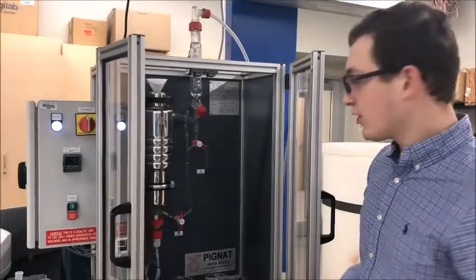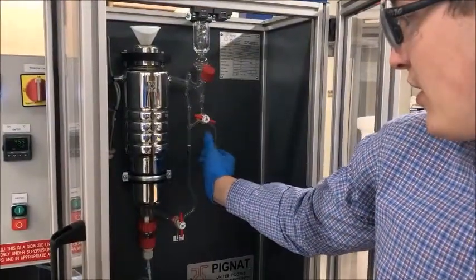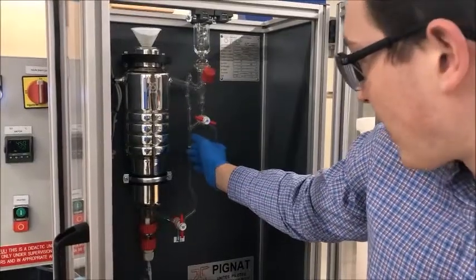After we've added our water, we're going to want to check that our liquid level is between this mark here and this valve here, which right now, it's right here.